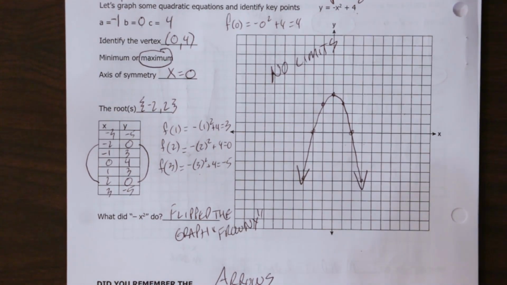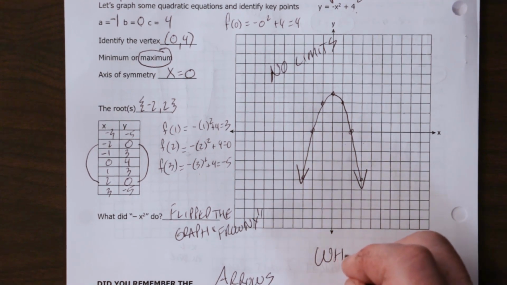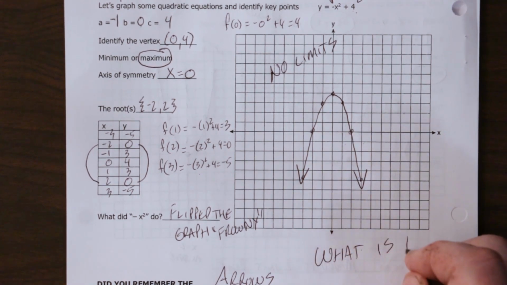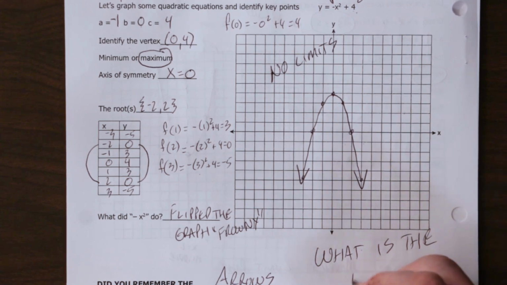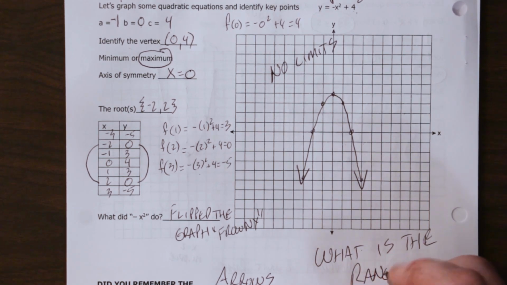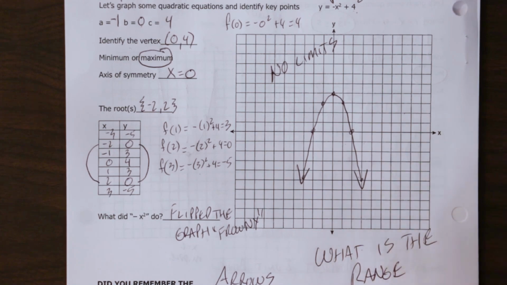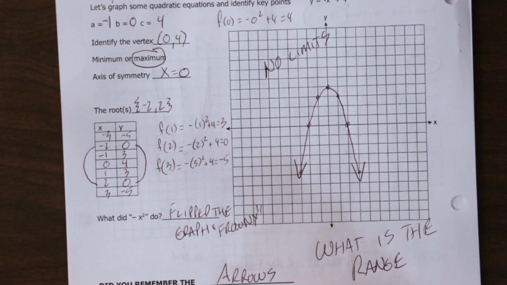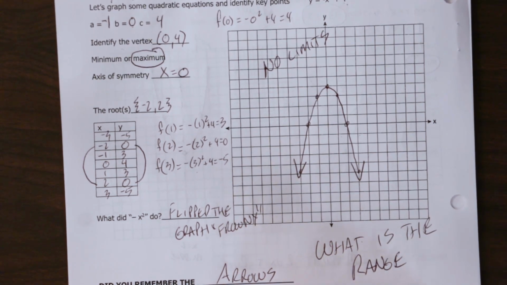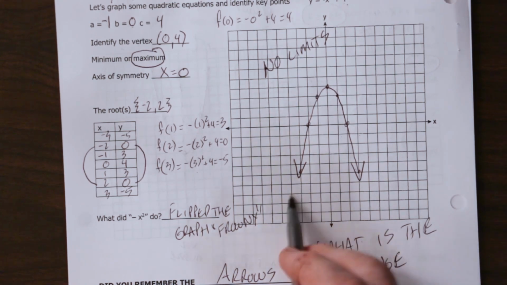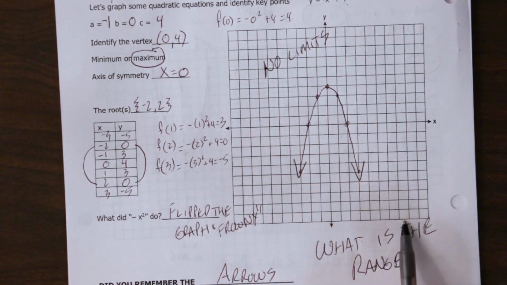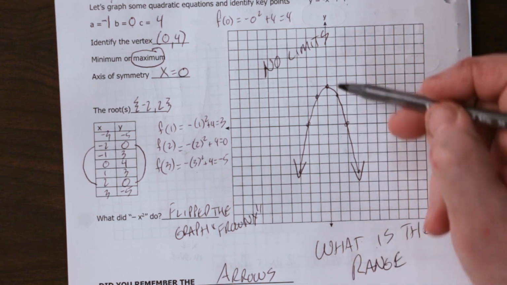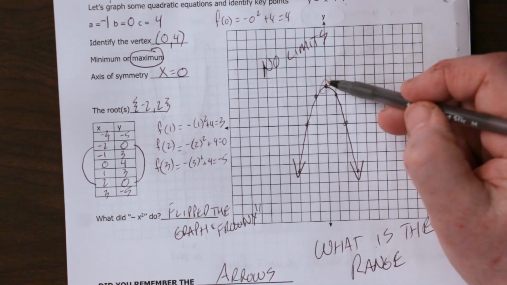And while I'm thinking about it, what is the range? Okay. The domain is all real numbers. Okay, because you can put in any number you want, you got those arrows going on. But the range is limited because it doesn't go any higher than right there.